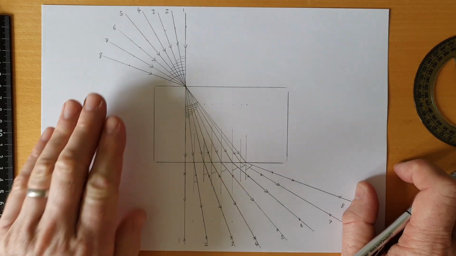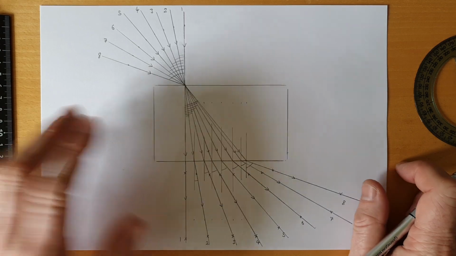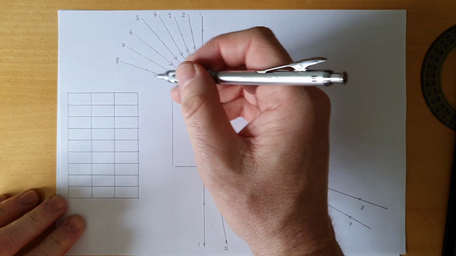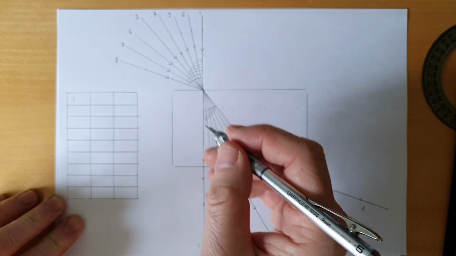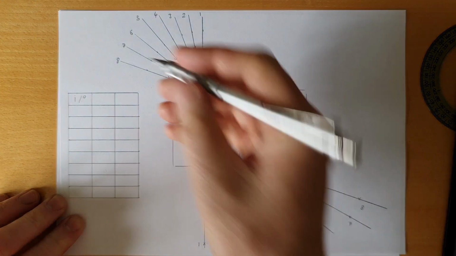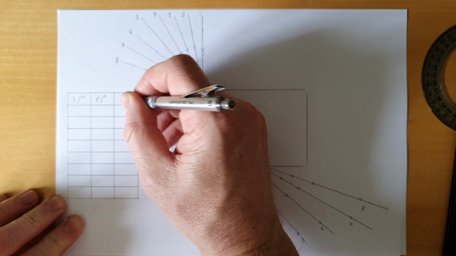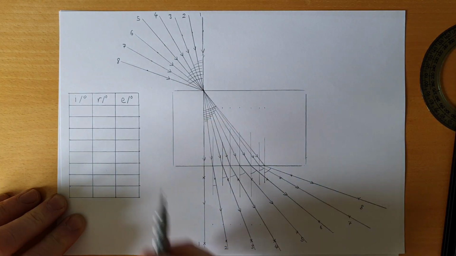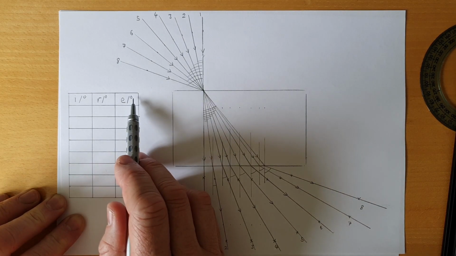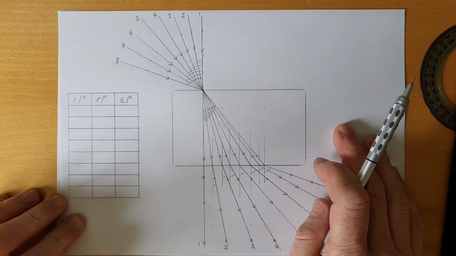I'm also going to draw a results table here to show you what I'd like you to record. In our first column, our angle of incidence, and the unit is degrees. In our second column, we've got the angle of refraction in degrees. Thirdly, our angle of emergence in degrees. And we can do this for each of our 8 rays.